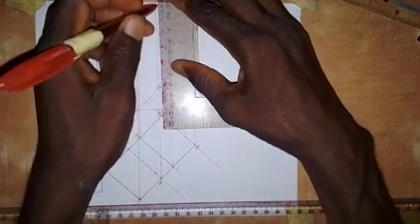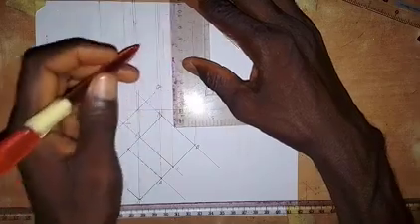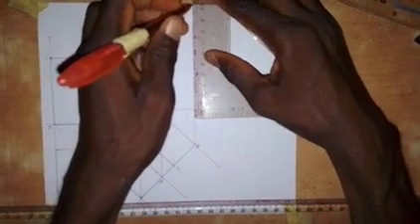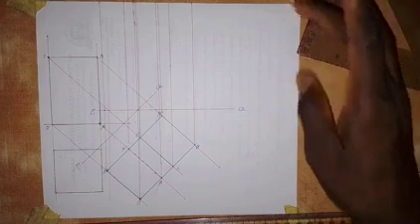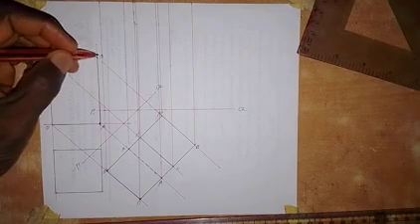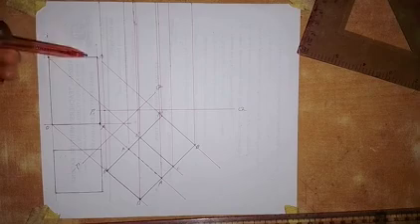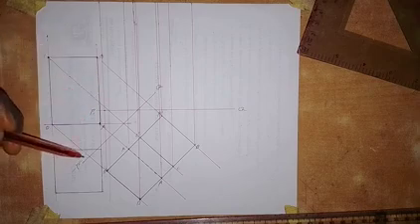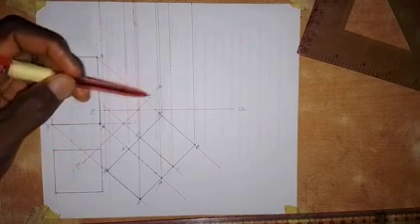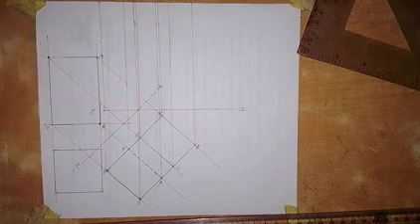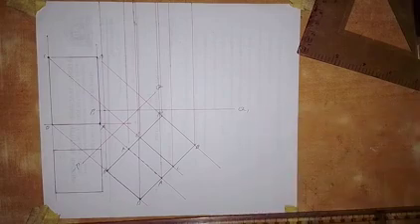Okay, so I'm trying to extend the vertical line so that we can be able to produce the second auxiliary elevation that we want to produce. Okay, so now, let's go. The next thing that we are going to do is take the distance of this point B from this plane PQ, the distance of this point B from the plane PQ. We have to take that distance. So this is P1 Q1. So let me put 1 here. So I will take the distance.